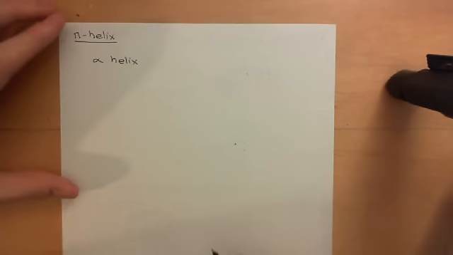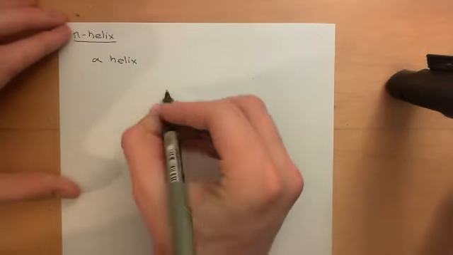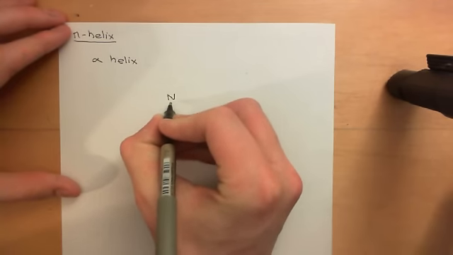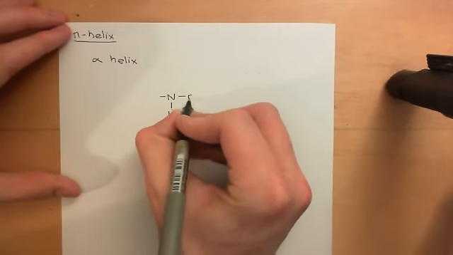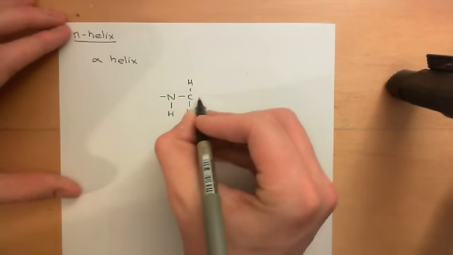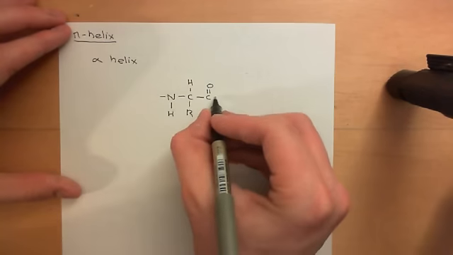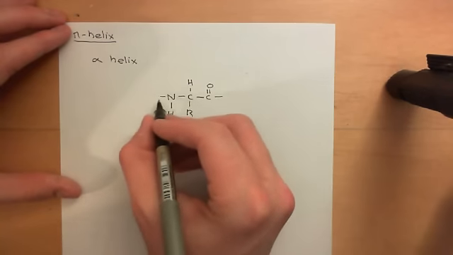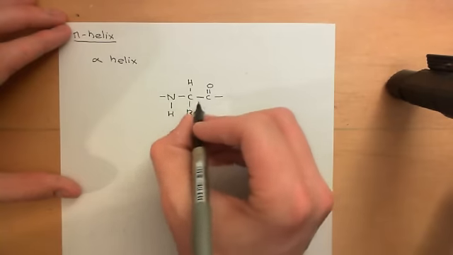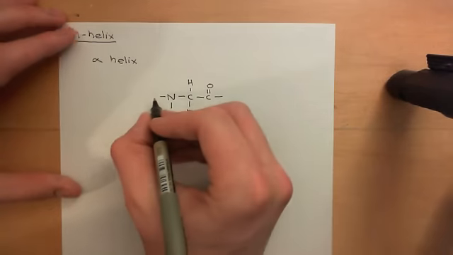Okay, so basically what it means is that if you have an amino acid, and I'll put the amino acid here, okay, here's its amino group, and we'll draw it as a residue. Here's the amino group, here's the alpha carbon with the R group, here's a hydrogen, and here's the carboxylic acid group. Basically, the amino group of this amino acid here is going to be binding through a hydrogen bond to the carboxylic acid group of an amino acid that was 4 amino acids prior to it.